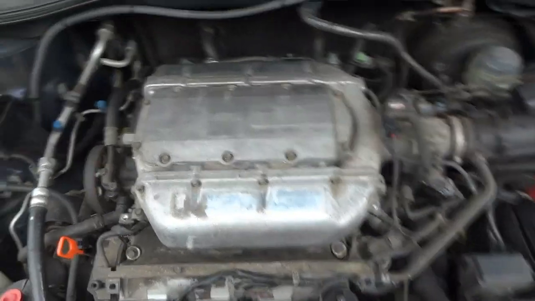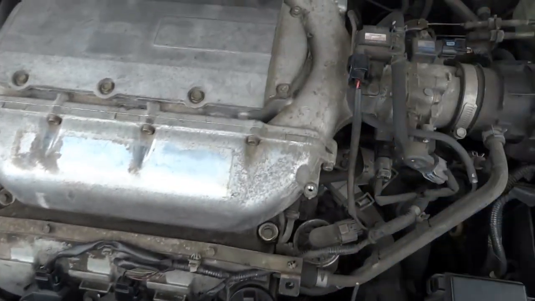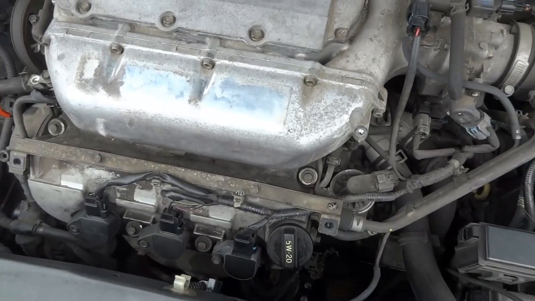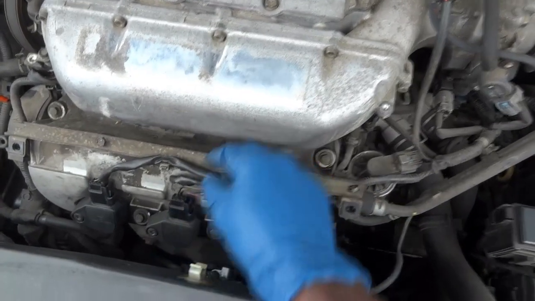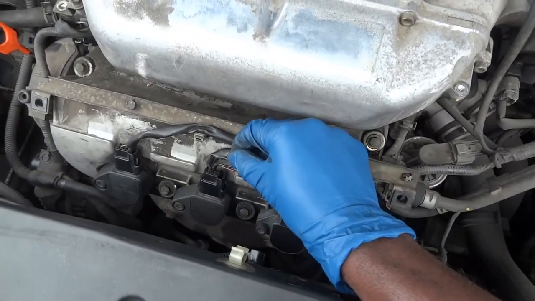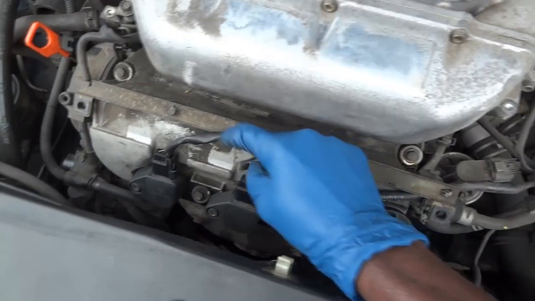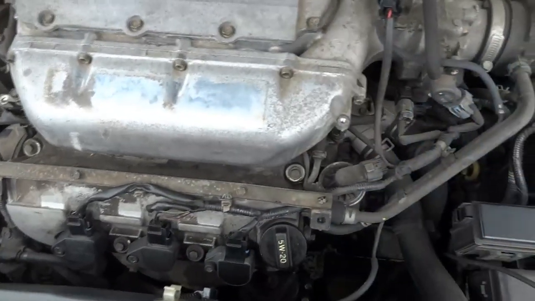Yeah. All right, guys. So we're gonna try to trace down this harness so we can find the open. But if we can find the open, we can just run a power wire to this coil, or we can just connect the power wire of this coil to the power wire of the other coil because they all come from one fuse.